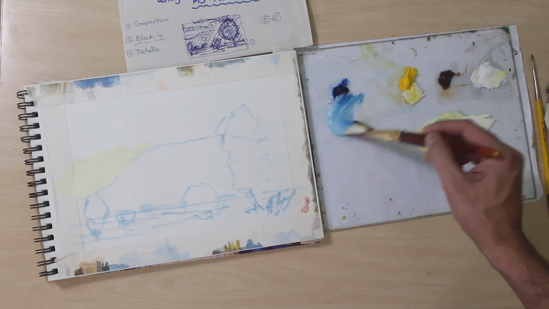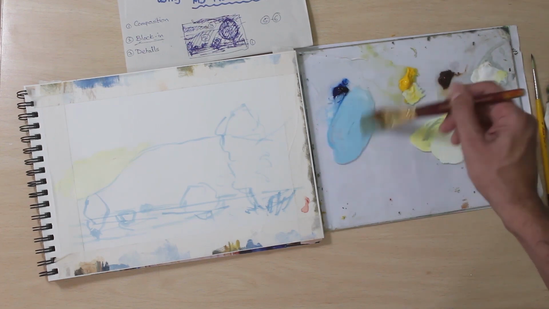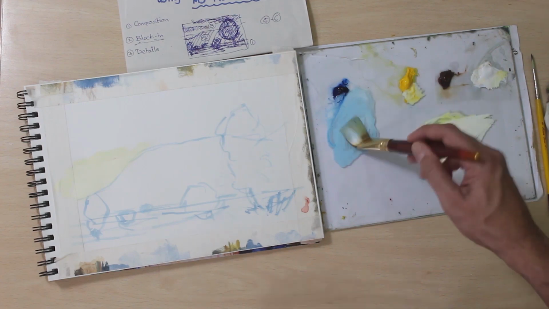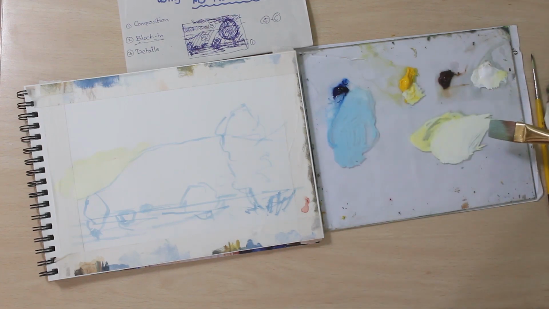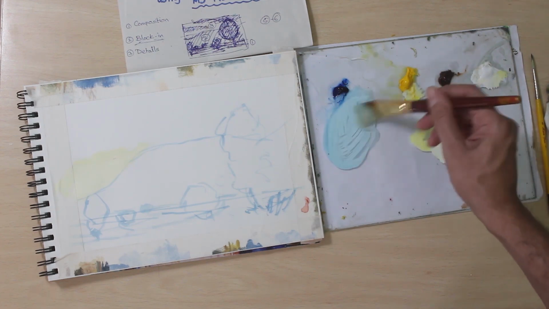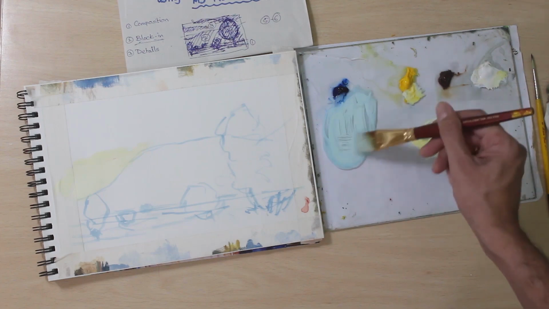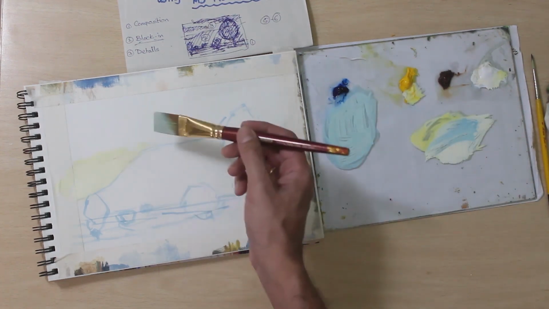So I'll have now the blue color, and I want this to be light, so I might add some of this color into it, which I had pre-mixed, and let me see how this looks.